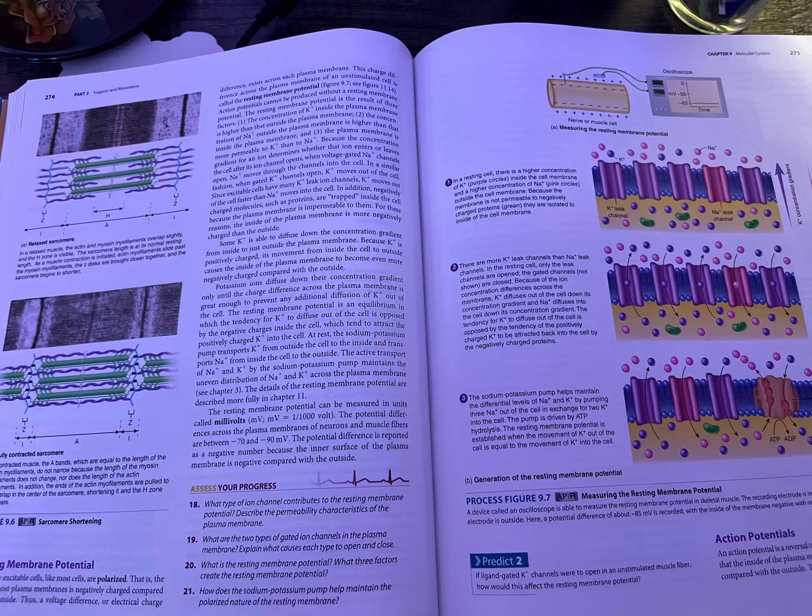Voltage-gated ion channels. These channels are gated membrane channels that open and close in response to a particular membrane potential. When a neuron or muscle fiber is stimulated, the charge difference changes, and this change causes certain voltage-gated ion channels to open or close. The voltage-gated ion channels that play major roles in the action potential are voltage-gated Na+, K+, and Ca2+ channels.